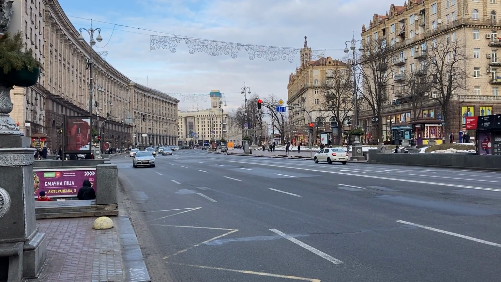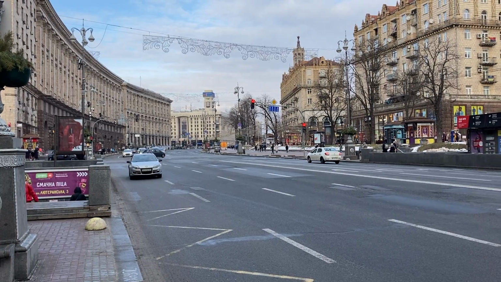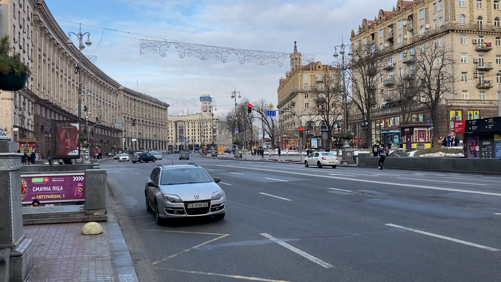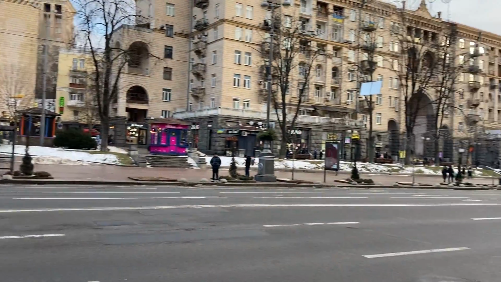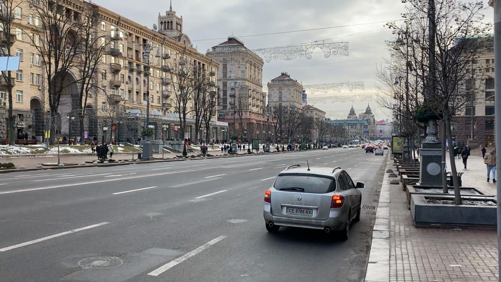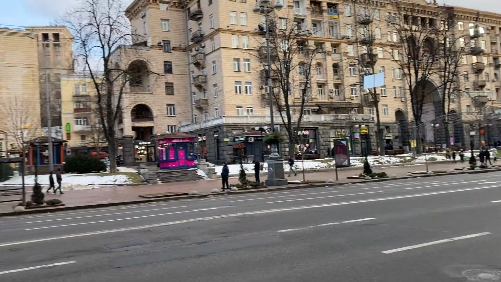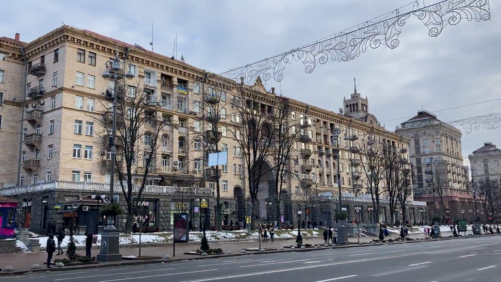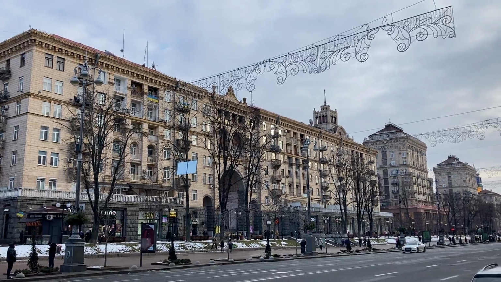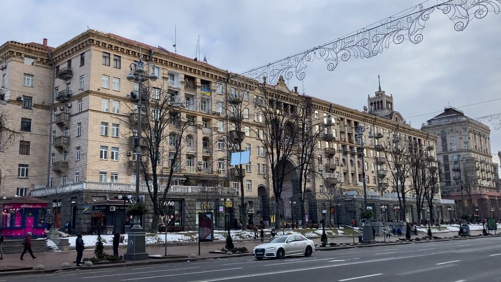And this is the Kreshatik, the main Stalinistic alley of the center of Kyiv. It is, you can see, a very big road here in the middle of the town, cutting the town in two parts. And over there, you see this typical Stalinsky dome, the big kind of skyscraper palace.